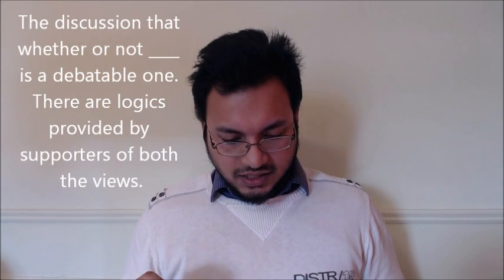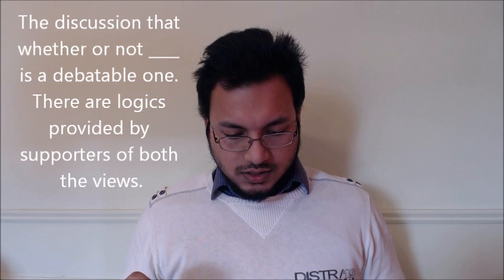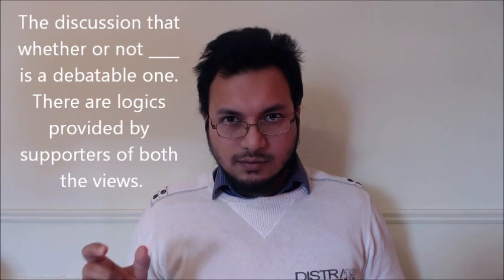Now let's try an example. This is Cambridge IELTS book number 6, Writing Task 2. The question says, today the high sales of popular consumer goods reflect the power of advertising and not the real needs of the society in which they are sold. To what extent do you agree or disagree? Now, what we can write is the discussion that whether or not, then we had a blank.